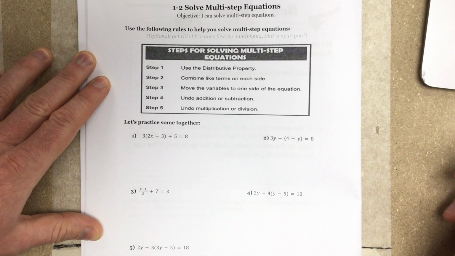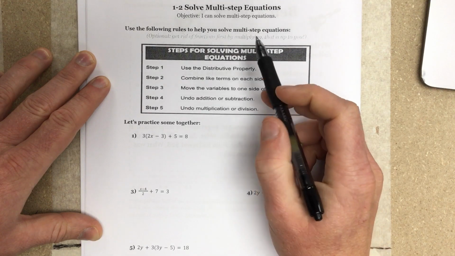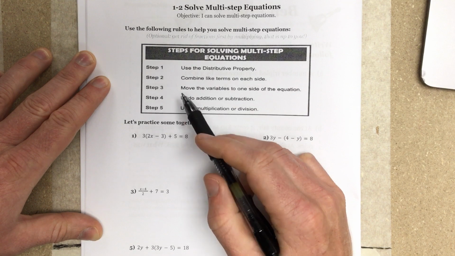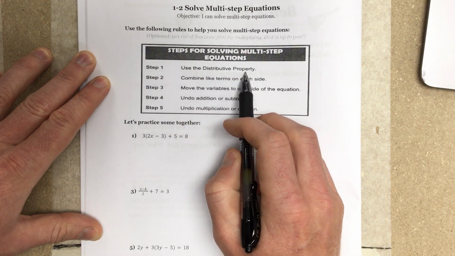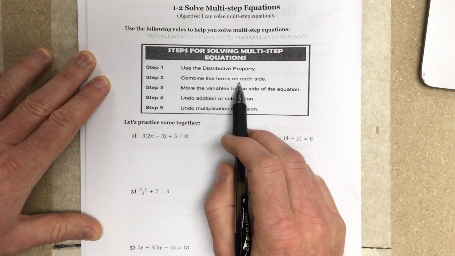In this video, we're going to solve multi-step equations. And there are 5 steps for solving multi-step equations. Step 1, use the distributive property. Step 2, combine like terms on each side.